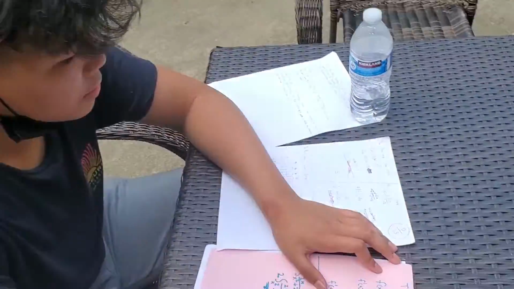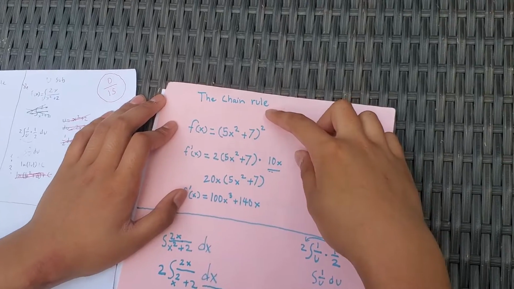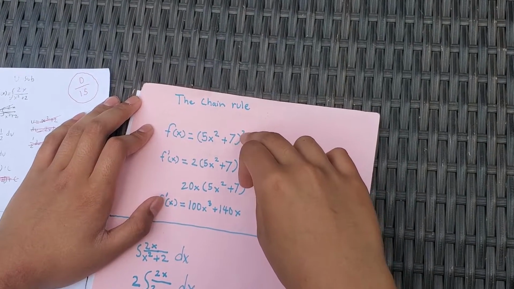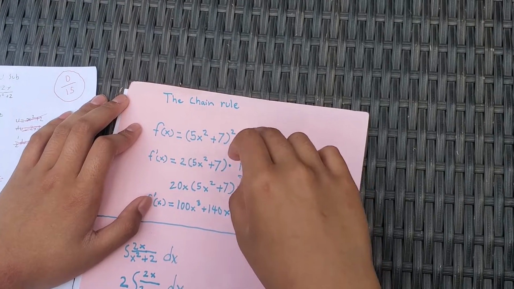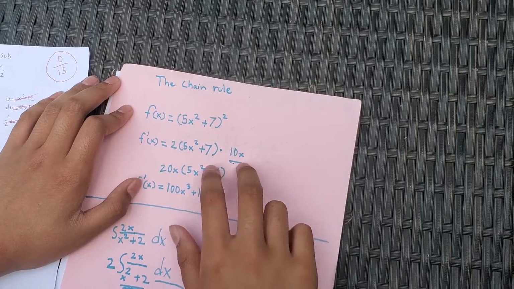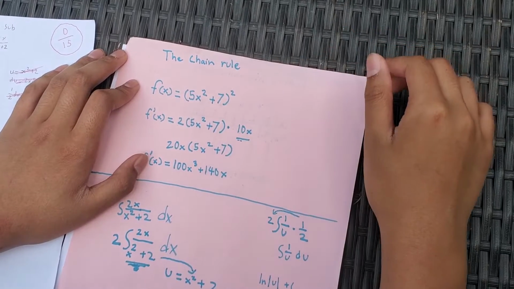Let me show you. So, on the first problem, I did the chain rule wrong. When I took the derivative of the outside portion, I forgot to take the derivative of the inside portion. I needed to take the derivative of the outside, and I multiplied both of the derivatives.